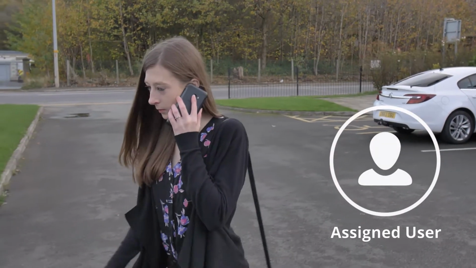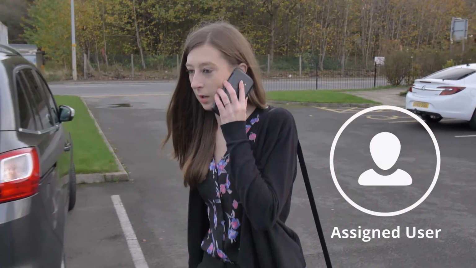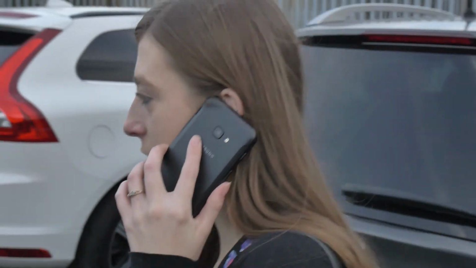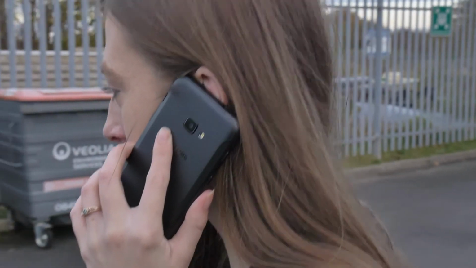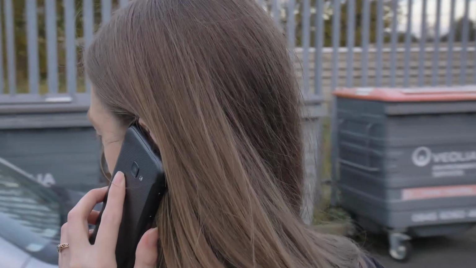Each application is assigned to a user. In the event of an alarm from your device, our operators at the Orbis Alarm Receiving Center will be provided with your details. It is therefore important to ensure you are using the device allocated to you. If you are unsure, then contact your line manager.